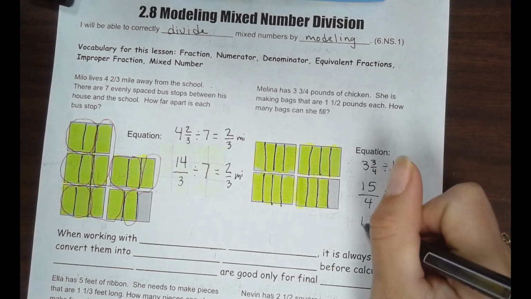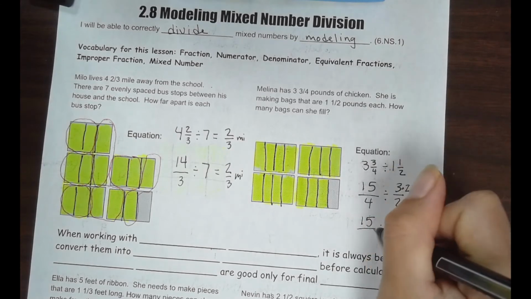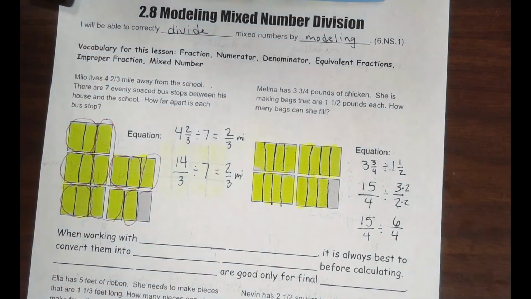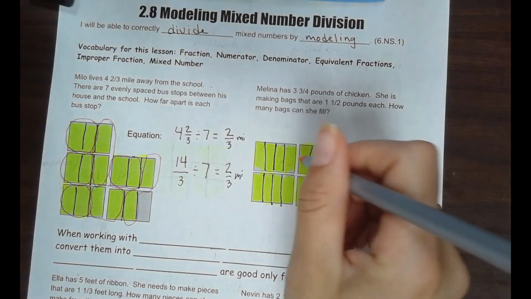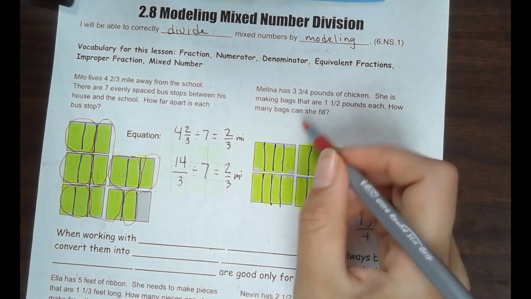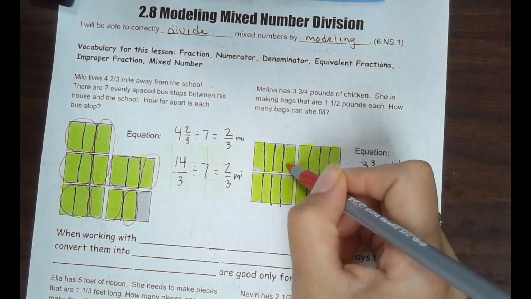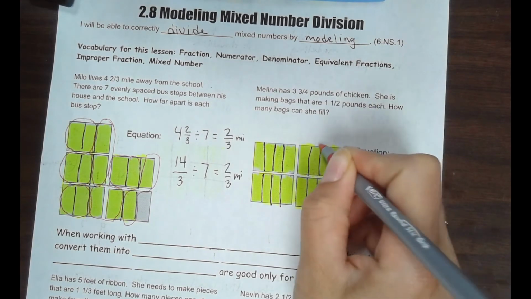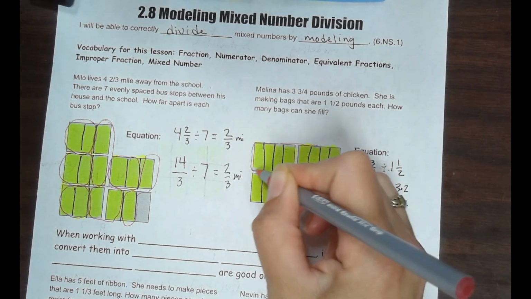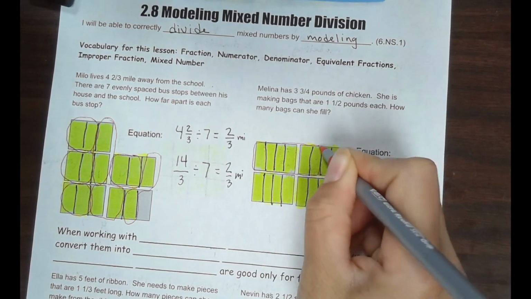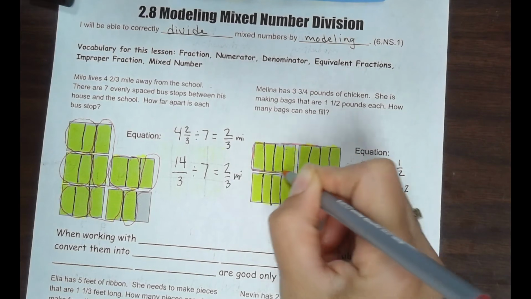So if I'm going to divide 15 fourths into groups of 6/4, get your red pen. Now we're going to circle groups of 6/4, or 1 1/2. Well, 4 is 1 whole and a half. Do you see my 6/4 size pieces in there? There's one group.